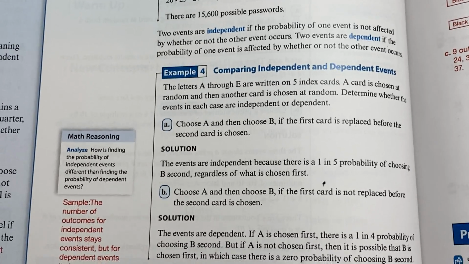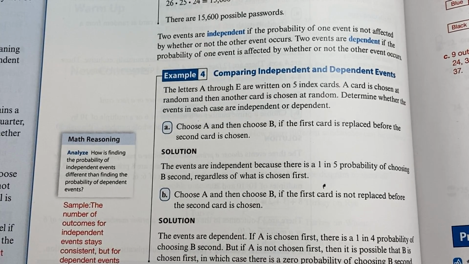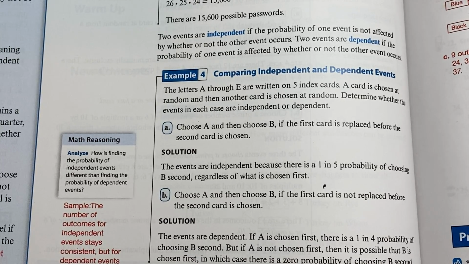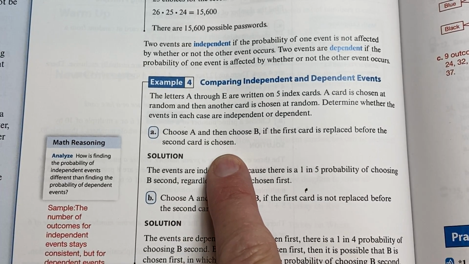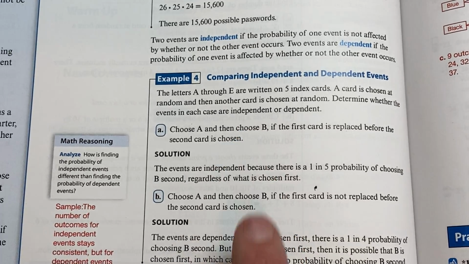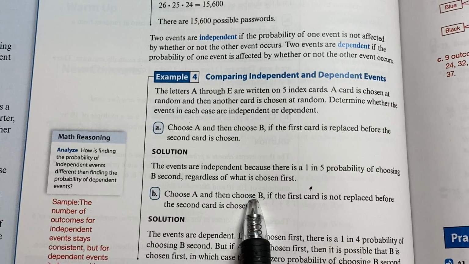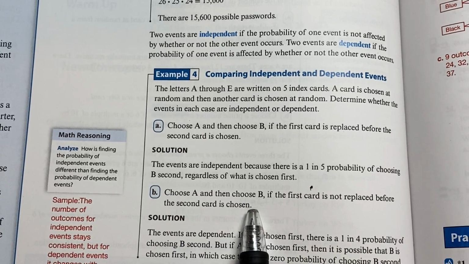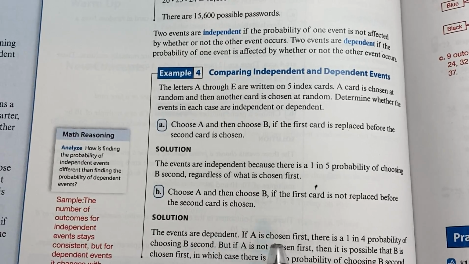The letters A through E are written on 5 index cards. A card is chosen at random, and then another card is chosen at random. Determine whether the events in each case are independent or dependent. Well, if I choose A and then B and I replace before the second card is chosen, do you see I have the same possible chances, same probability of getting B because I replaced. So that's going to be independent. But if I choose A and then B, but I keep the first card, I do not replace it. Now the probability for B has actually gone up because there's less in the pot to choose from. So these events are going to be dependent.